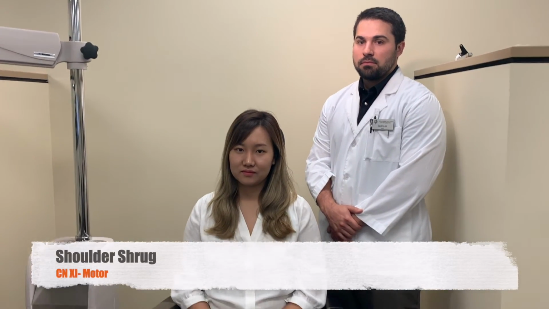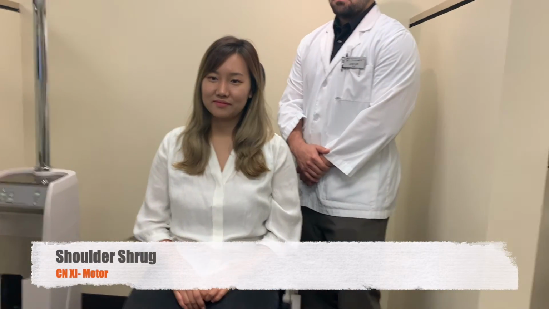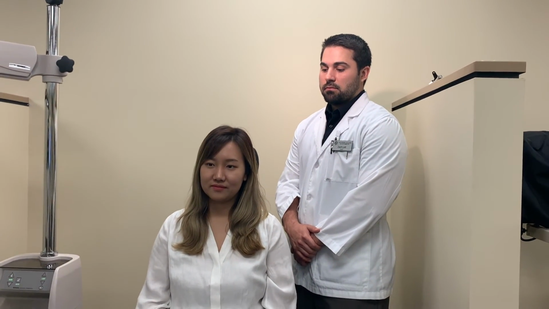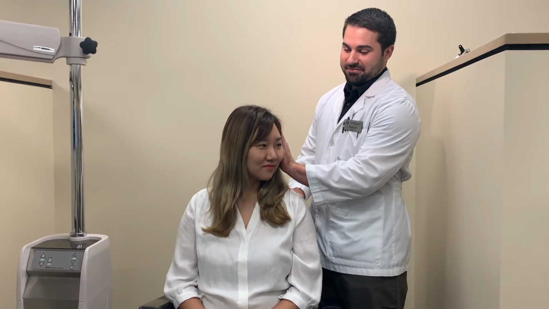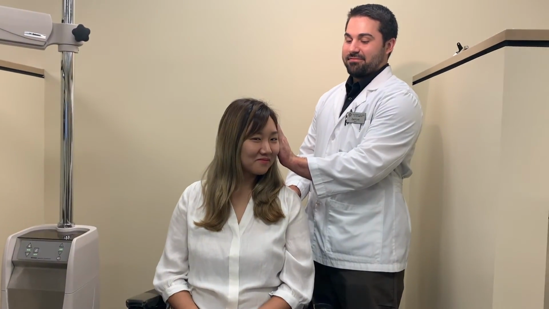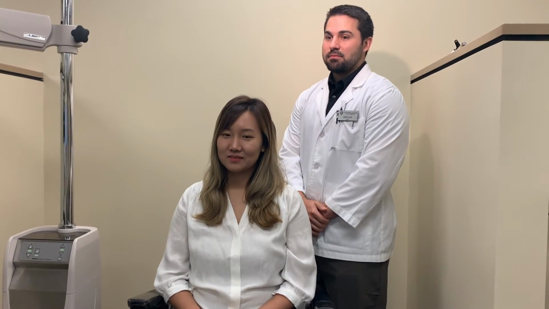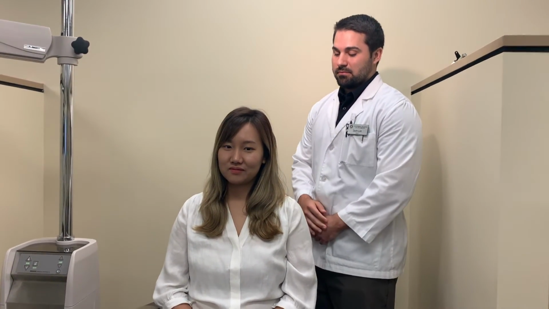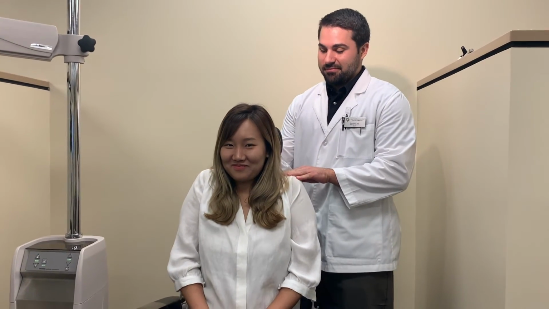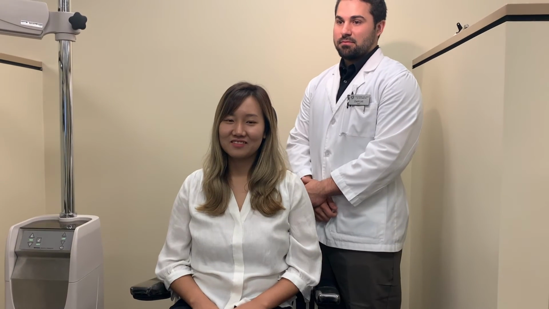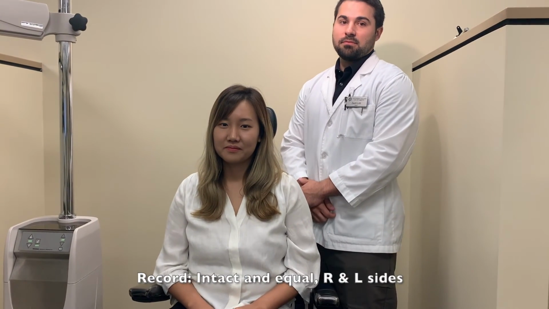The next test is a shoulder shrug and head turn, assessing cranial nerve 11. Test the strength of the sternocleidomastoid by having the patient try to turn their head towards one shoulder, while the examiner resists this movement. Repeat on the other side. Then the trapezius muscles are elevated by having the patient shrug their shoulders, while the examiner attempts to push them downward. Palpate the trapezius muscles for atrophy. Look for symmetry between the shoulders while at rest. Record intact and equal right and left if normal.